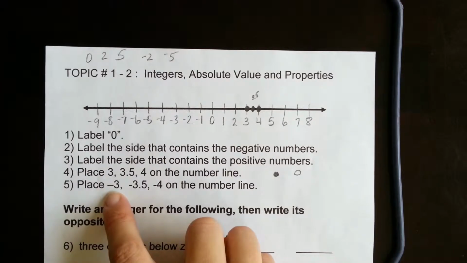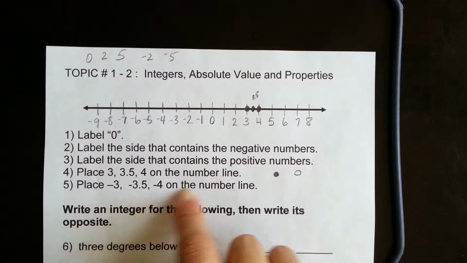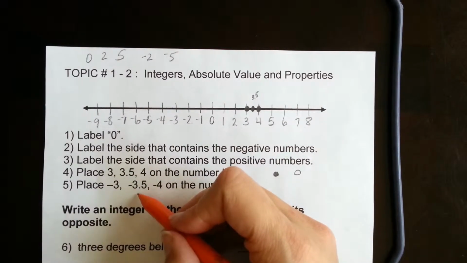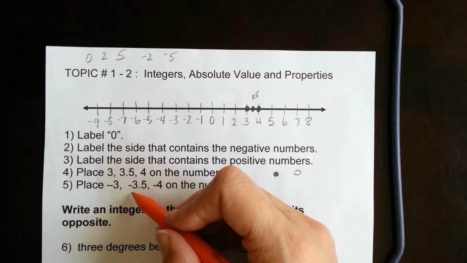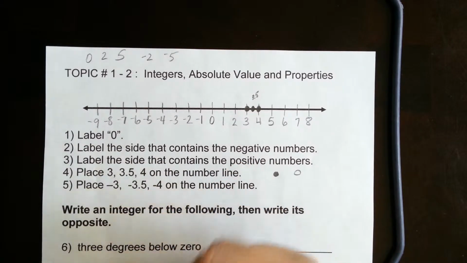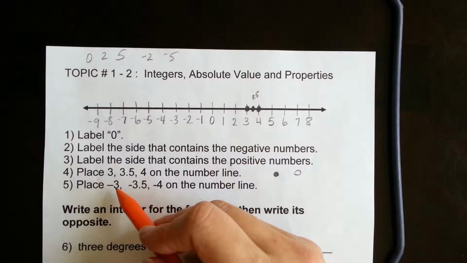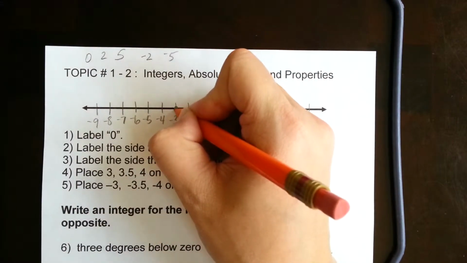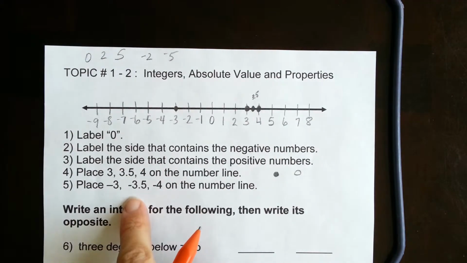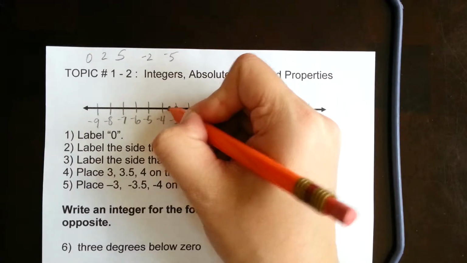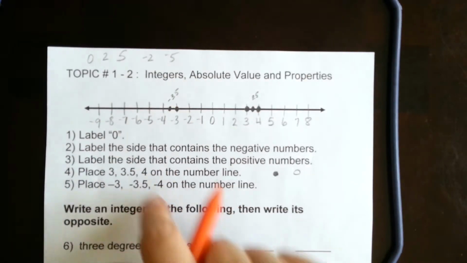Alright, next they want us to place -3, -3.5, and -4 on the number line. Now, they went ahead and gave us 3.5 and -3.5. Those aren't actually integers. They're not positive or negative whole numbers. They are positive or negative real numbers or rational numbers. But we're going to go ahead and put them on our number line just because they ask us to. So we're looking at -3. We'll put a closed-in circle over it. -3.5, that's halfway between -3 and -4. And then -4 on the number line.